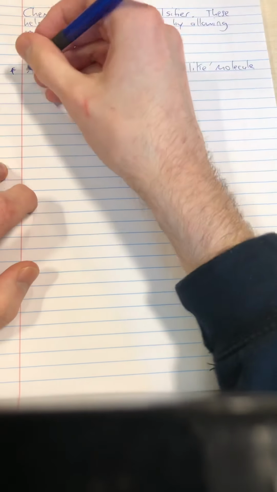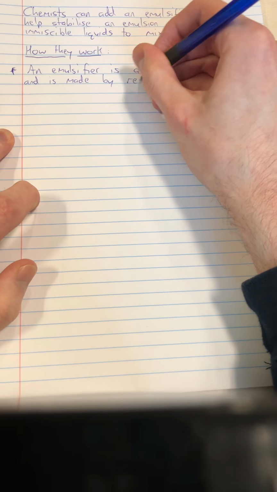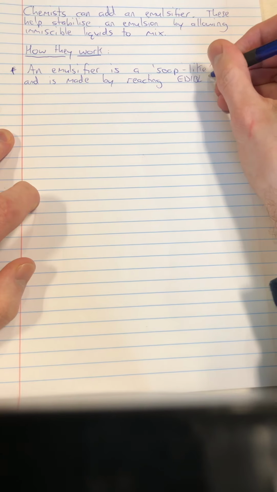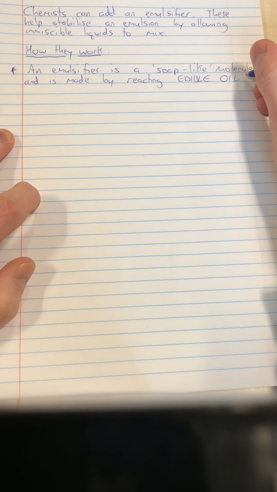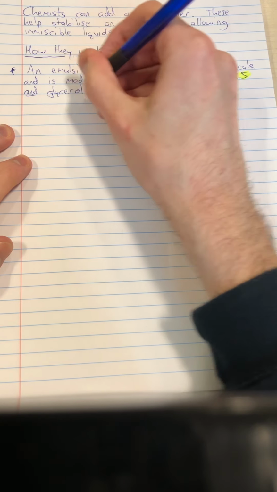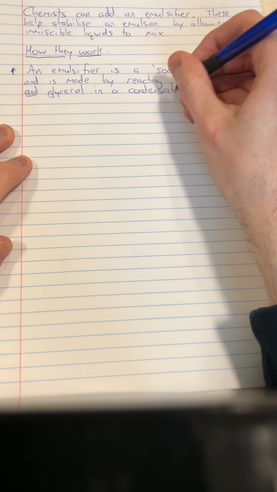So an emulsifier is a soap-like molecule and is made by reacting, and I'm going to put this in capitals because this usually comes up in multiple choice, by reacting edible oils, I'm highlighting that as well, you need to know that, and our favourite, glycerol, in a condensation reaction.